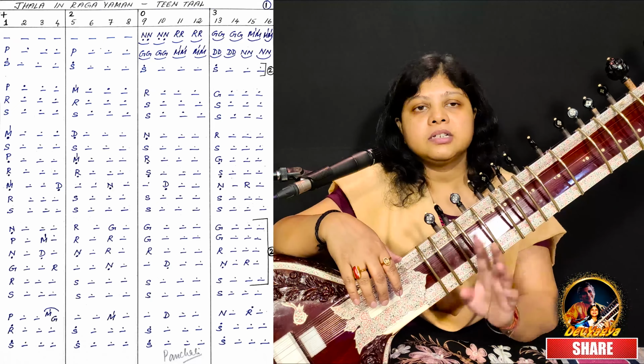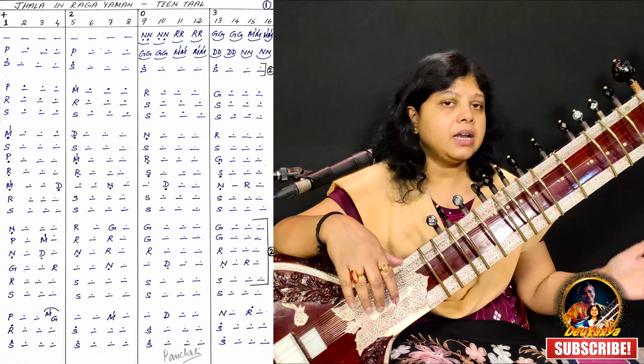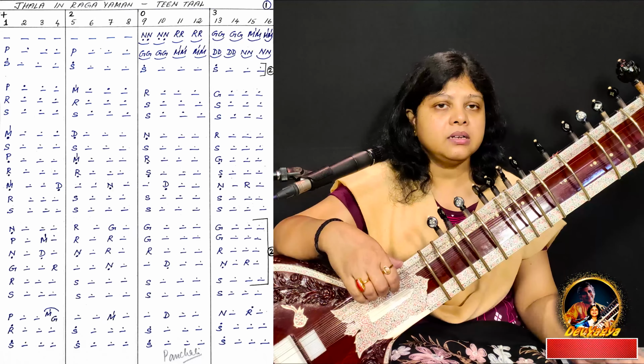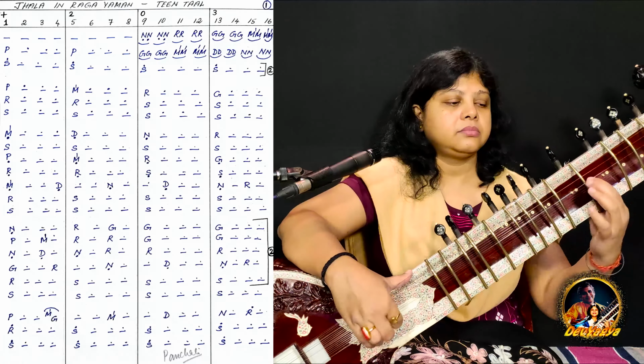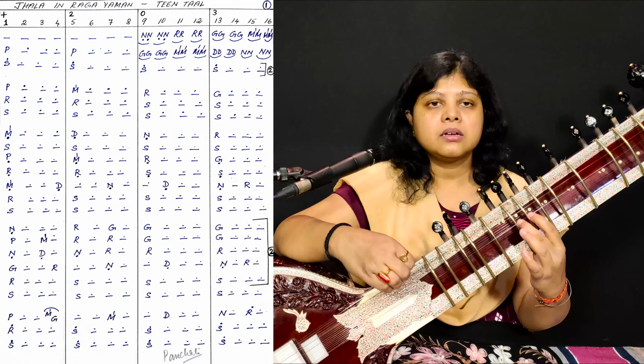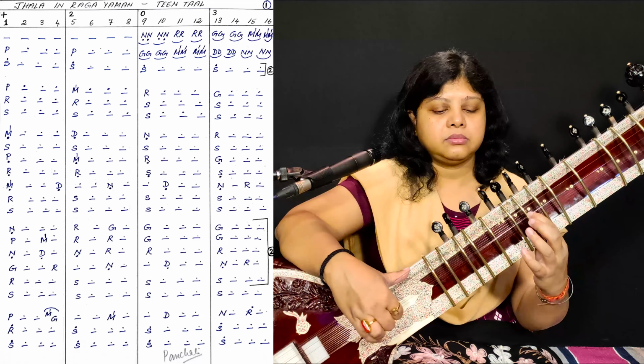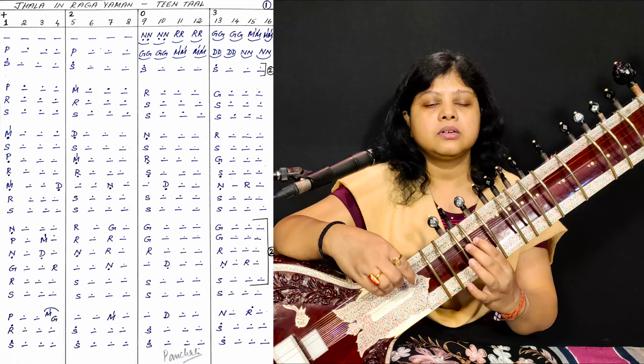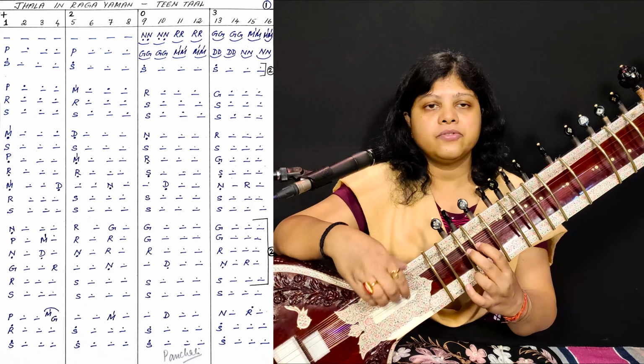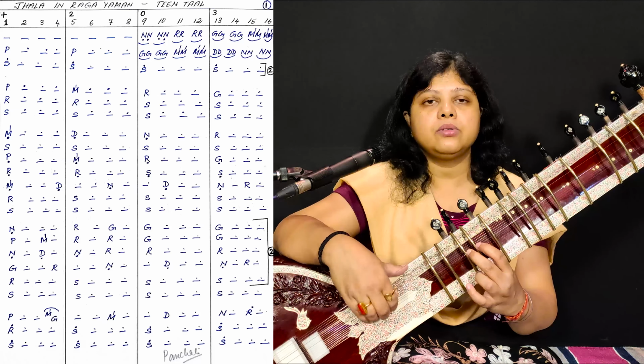You will not double the speed. You will be along with this tempo. 1, 5. 1, 2. 1, 2, 3, 4. Again, one round.